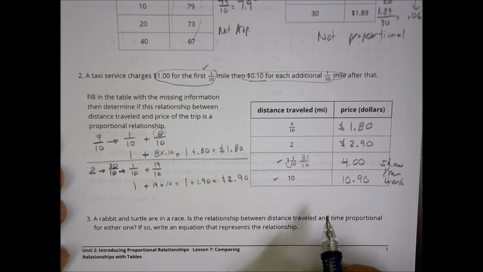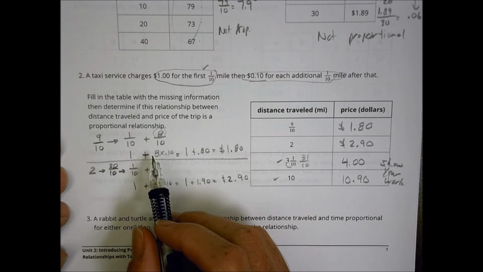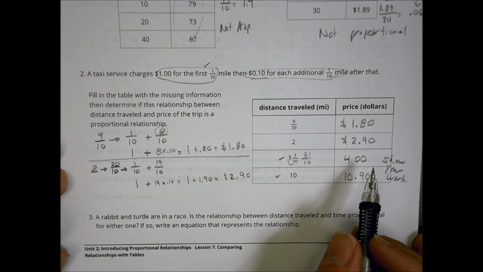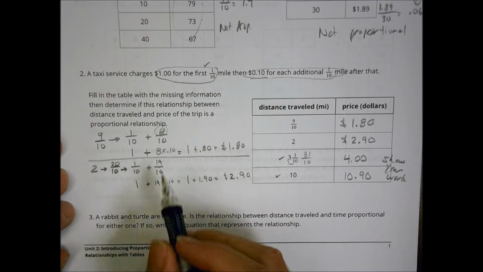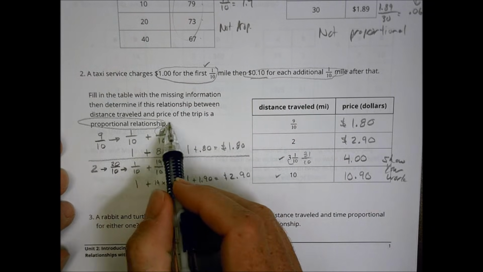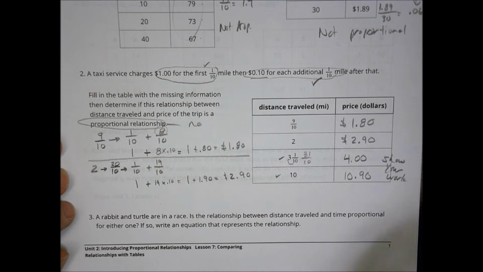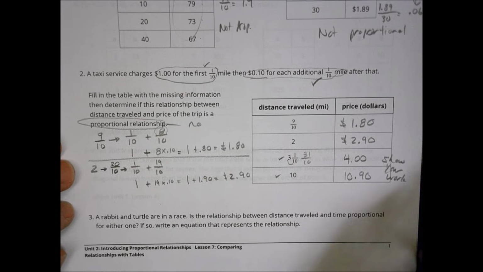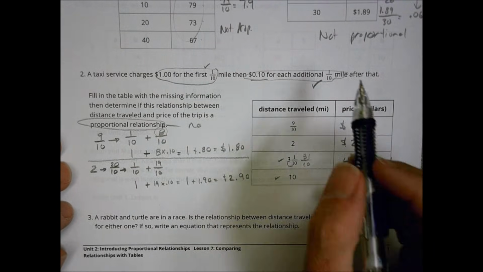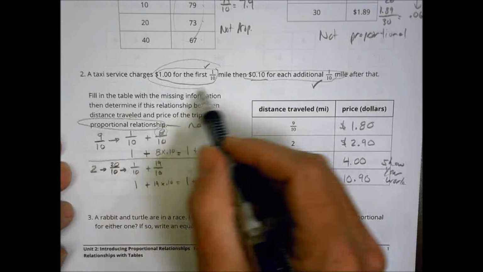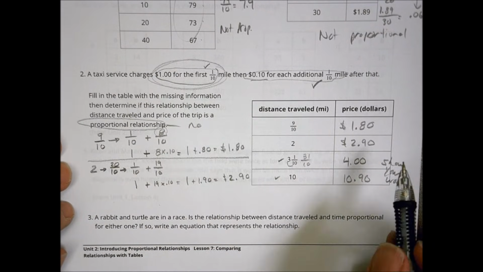So the question is, is the relationship proportional for what's happening? The reason I would personally say no, it's not, is that while this rate stays the same, it's a little bit like our problem at the national park we practiced with. Because I have this extra dollar that I'm using at the start, it throws everything off.